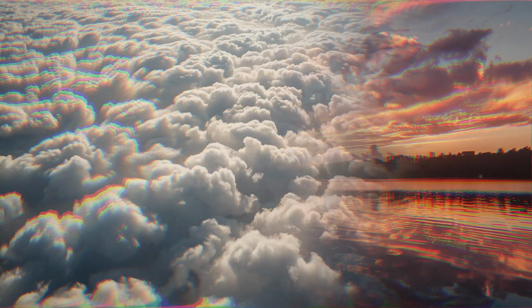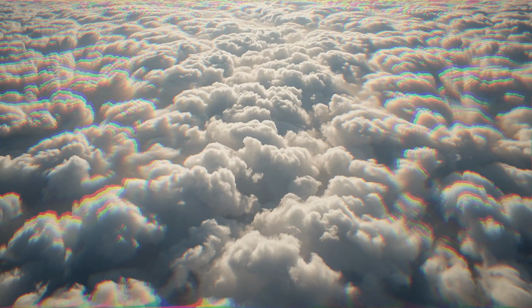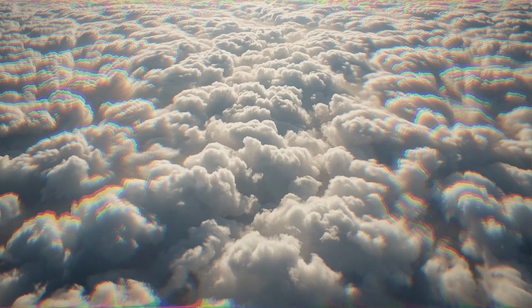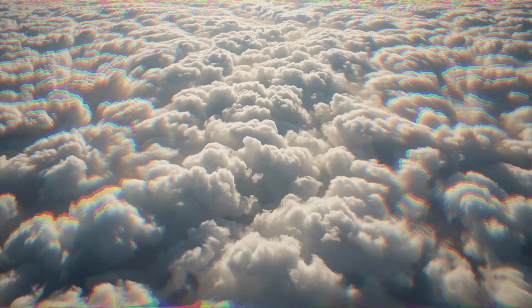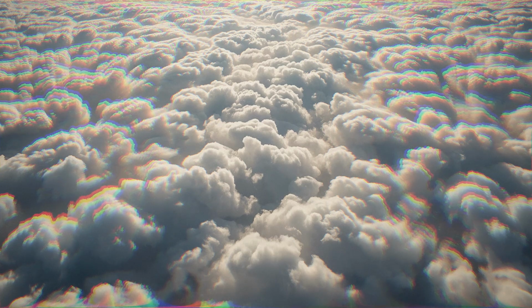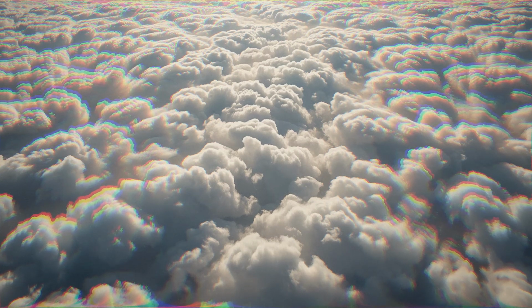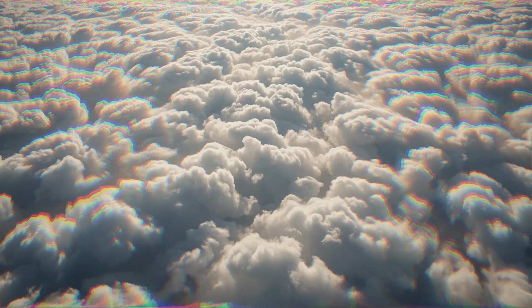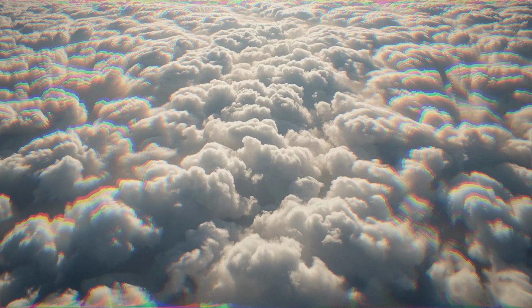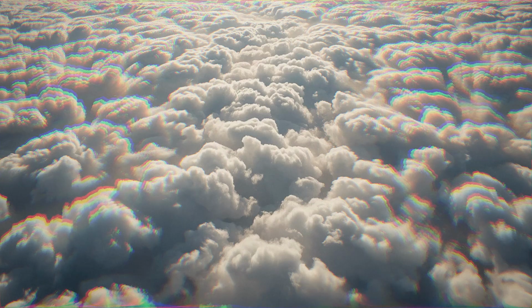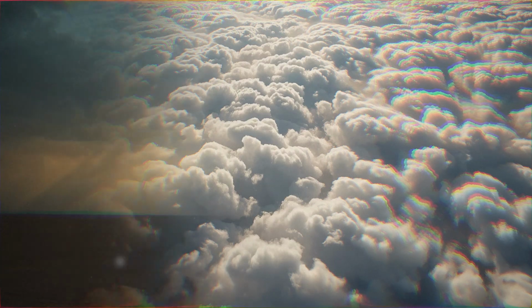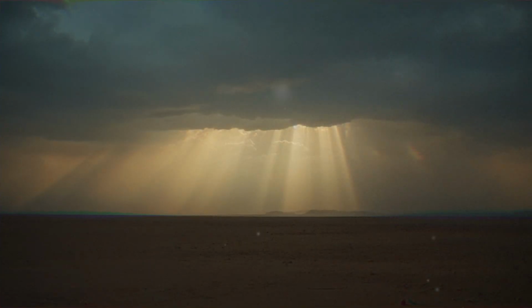Seeding a cloud is an attempt to encourage precipitation by adding particles to clouds. The method usually targets clouds that already contain moisture and suitable conditions, rather than creating rain from clear air. In cold clouds, substances such as silver iodide may be used because they can encourage ice crystals to form. In some warm clouds, salt particles may be used to help droplets grow.